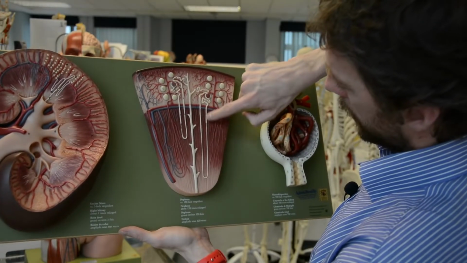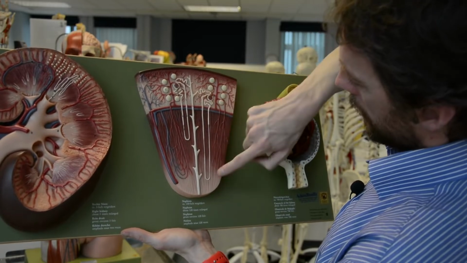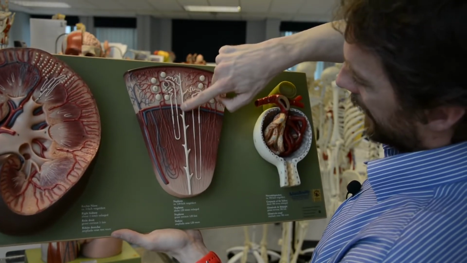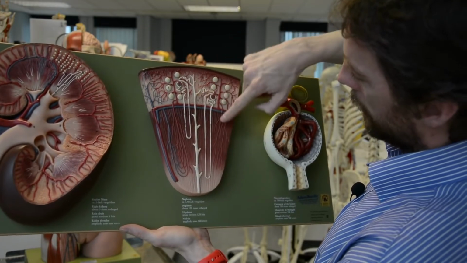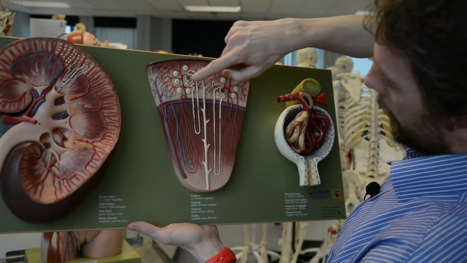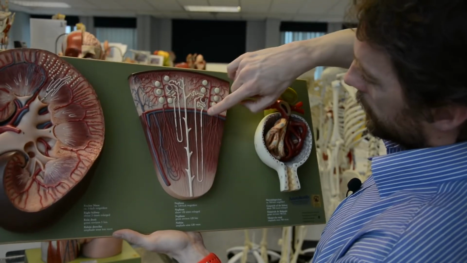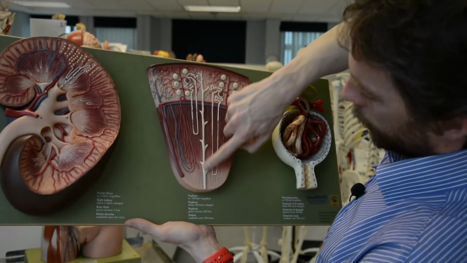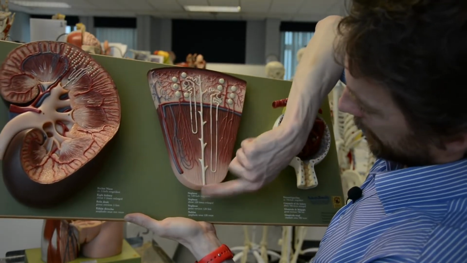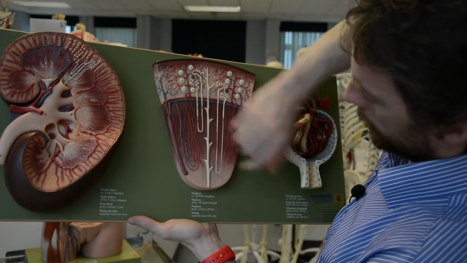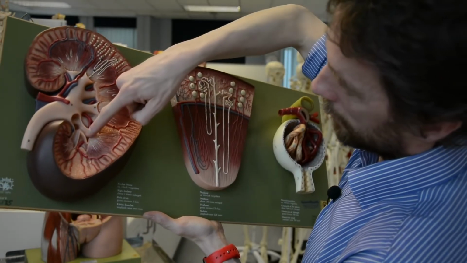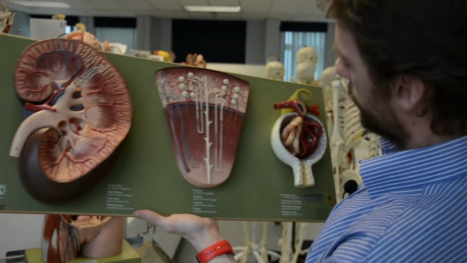Here's a bigger one down here. The loop of Henle, and then we have the distal convoluted tubule, and this is the collecting duct here, the collecting system. So the fluid passes through this tubule. The stuff that's not reabsorbed back into the blood collects in the collecting tubule here, so you can see how it collects at the tip of the medullary pyramid, and down here would be the minor calyx here.